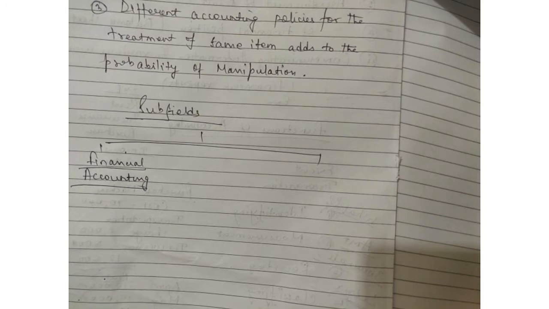So, financial accounting covers the preparation and interpretation of financial statements and communicating it to the users of the accounts. Now, all the transactions that are recorded have already occurred. So, it deals with historical transactions, historical amounts. So, it is historical in nature.